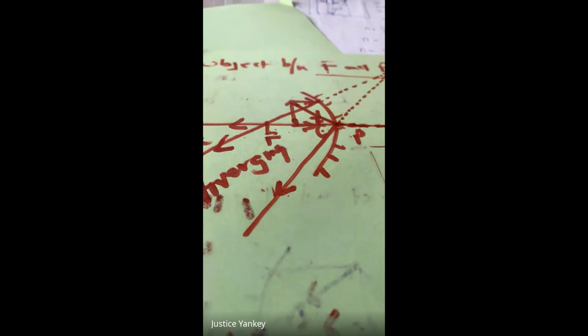The smallest image is when the object is at infinity and the image is at F. The biggest image is when the object is at F and the image at infinity. In all these cases, the image is turned upside down and it is real.